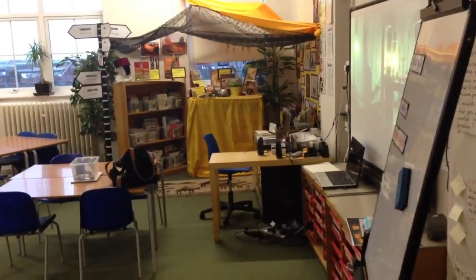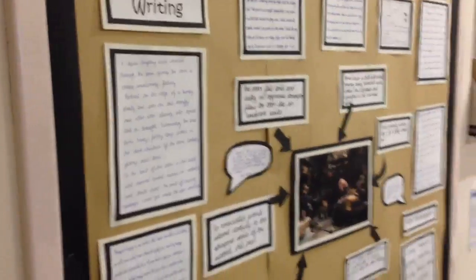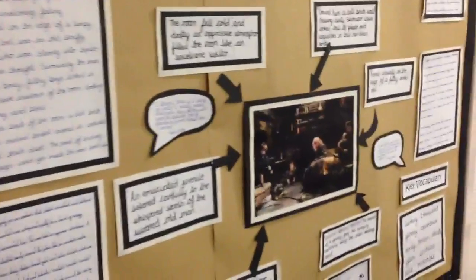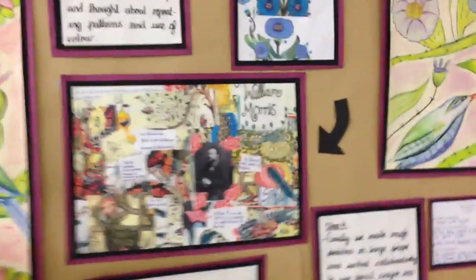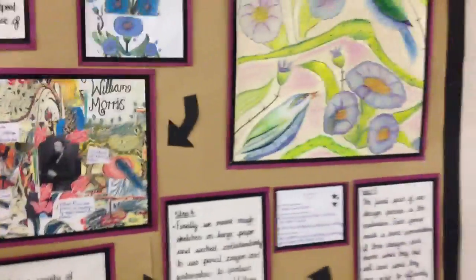And the first thing I want to share with you is that if you just pan around the room, you can see that it's a vibrant learning space with lots of examples around the room of models of learning and also some really good high quality learning on display as well. And what I'm going to do is tease out some key features of the room that I want to make you aware of.